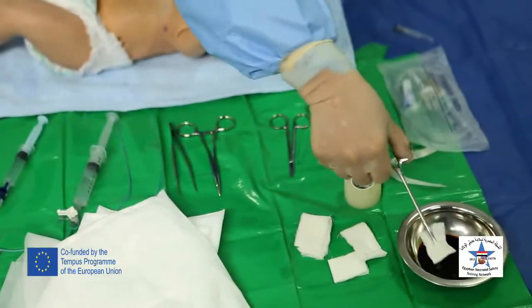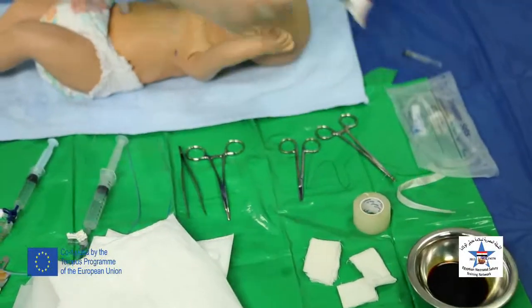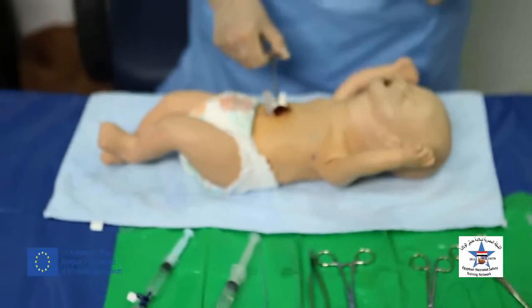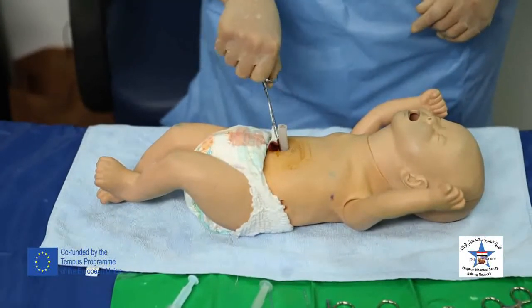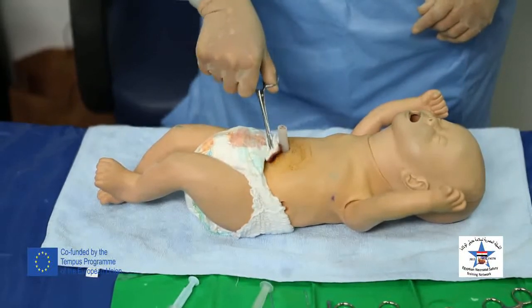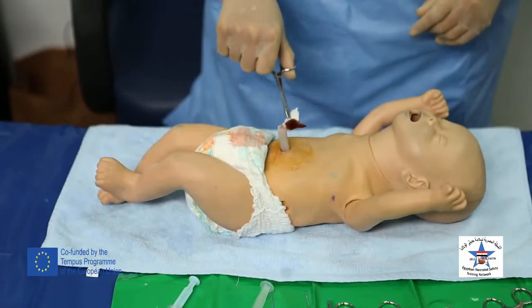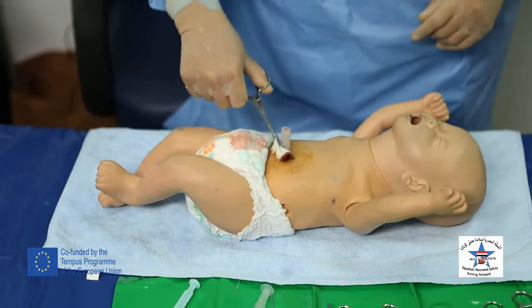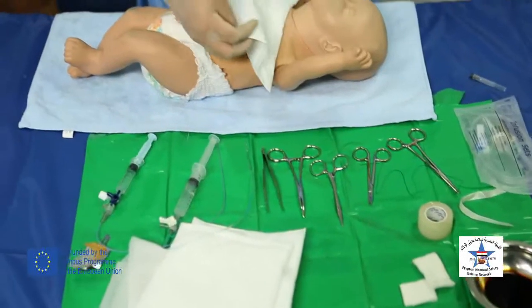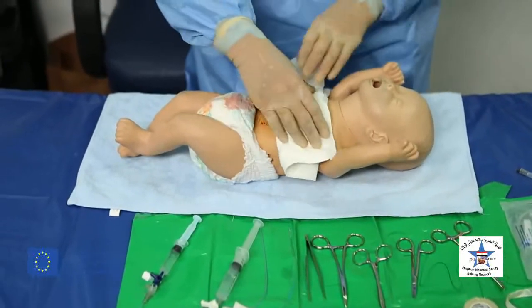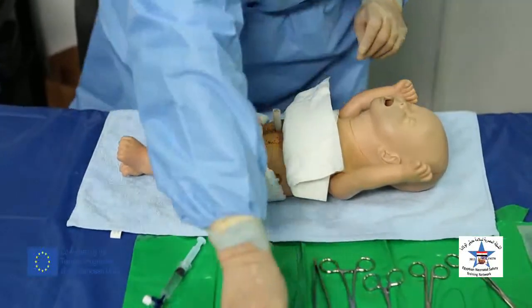We'll sterilize the abdominal skin around the umbilical stump and the umbilical stump. We'll apply sterile drapes around the area.